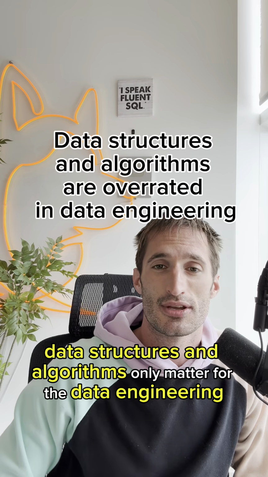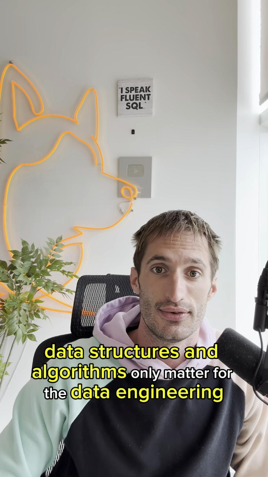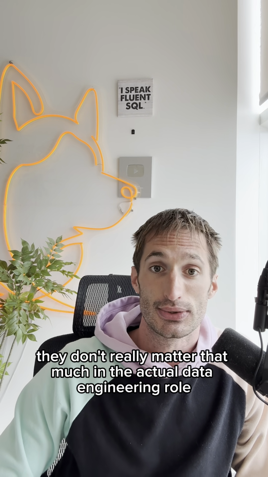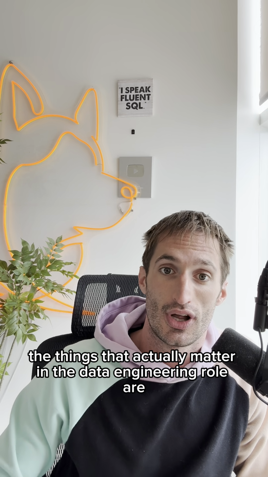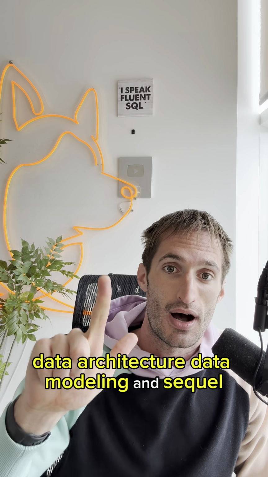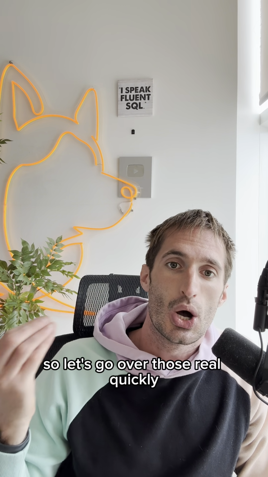Data structures and algorithms only matter for the data engineering interview. They don't really matter that much in the actual data engineering role. The things that actually matter in the data engineering role are data architecture, data modeling, and SQL. So let's go over those real quickly.